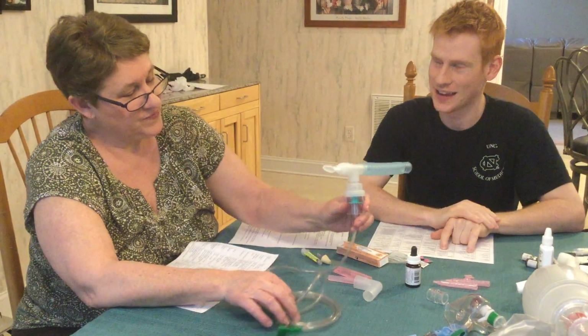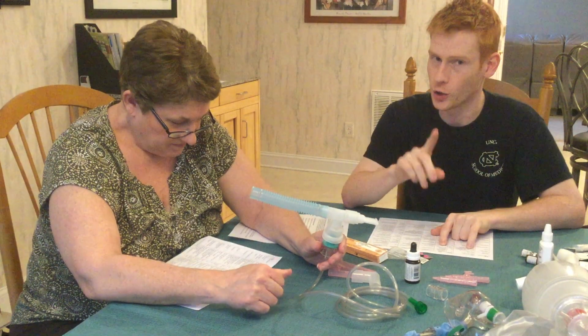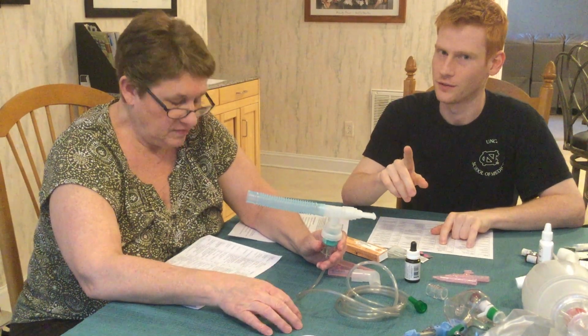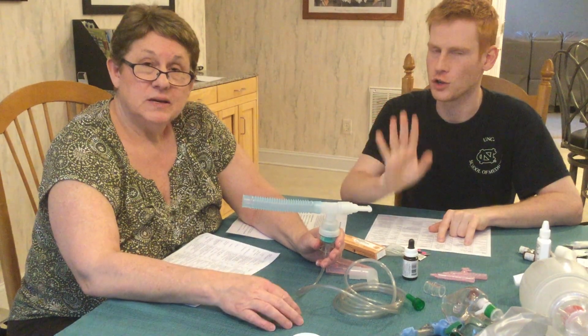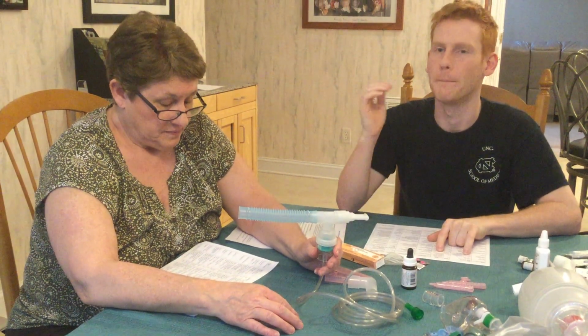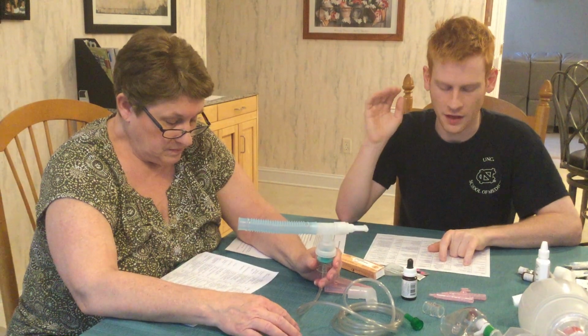The max dose is 15 milligrams for an adult, and then the dosage and concentrations for peds is half. So the max dose in an adult is 15 milligrams. Max dose in peds is 7.5.